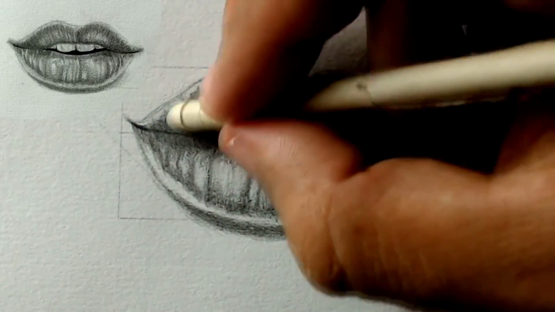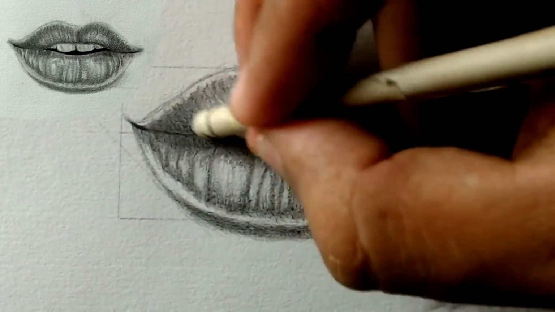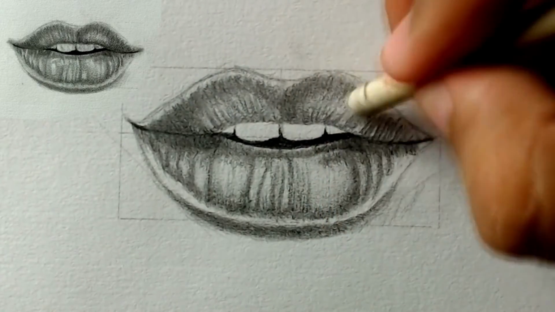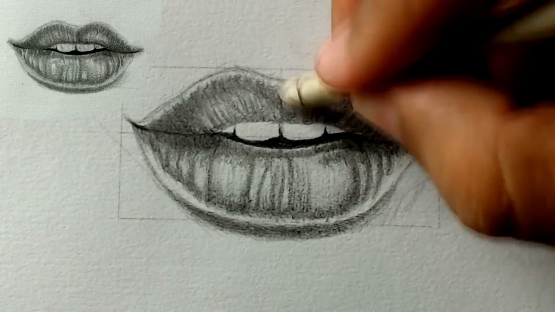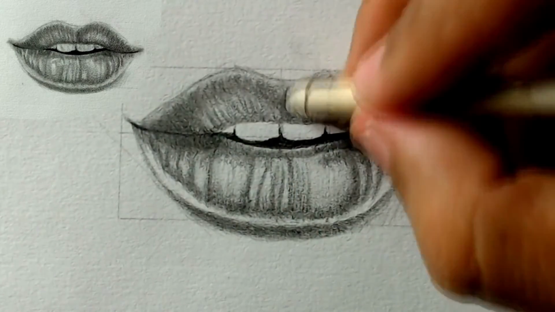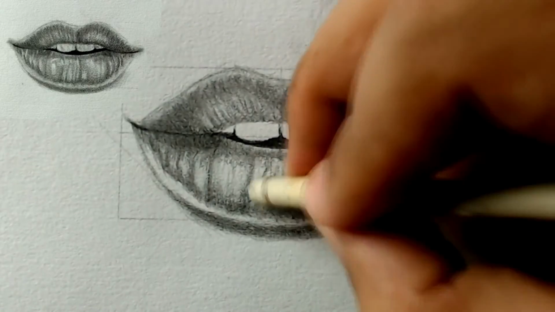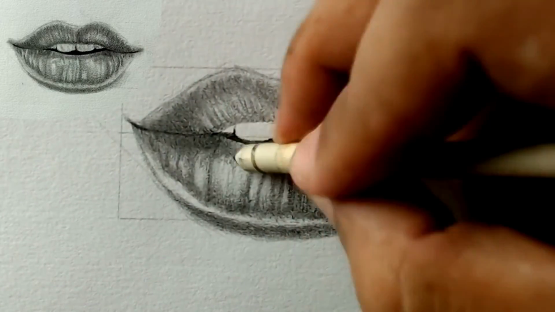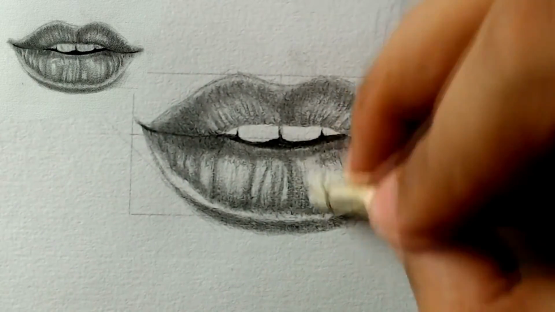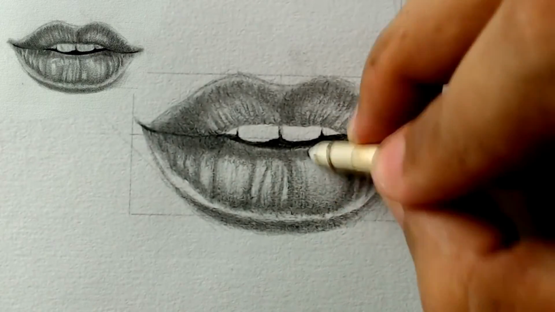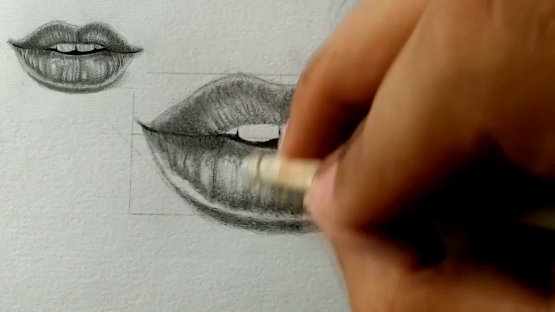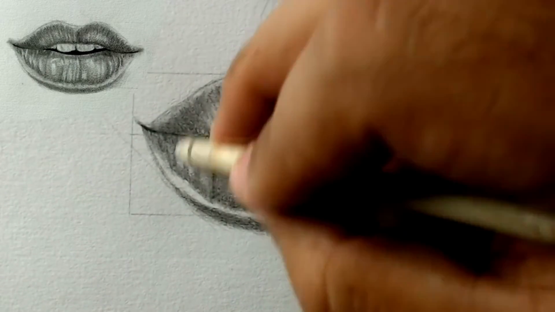Now we are going to darken even more the darker parts of the drawing and homogenize. For that, I'm going to take a blending stump and we'll only go over the darker areas. If you don't have a blending stump, a regular cotton swab will do. At this stage, it's going to be different. We're going to go over the lighter areas in the center of the lip. I actually recommend that you use the tip of the blending stump that is clean. Or in this case, the tip of the cotton swab that is clean.